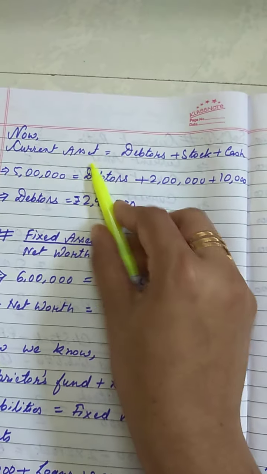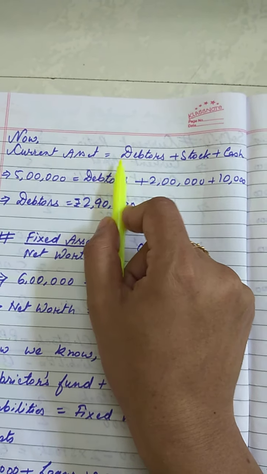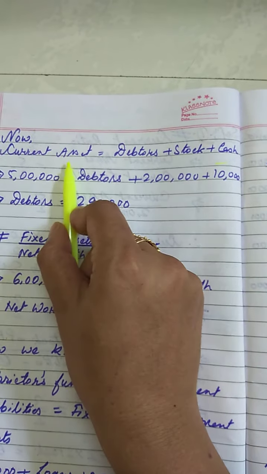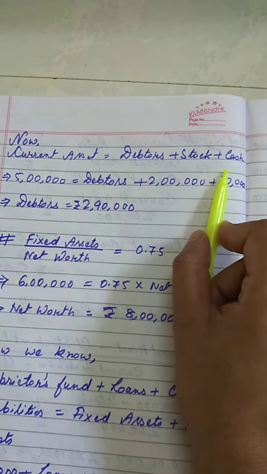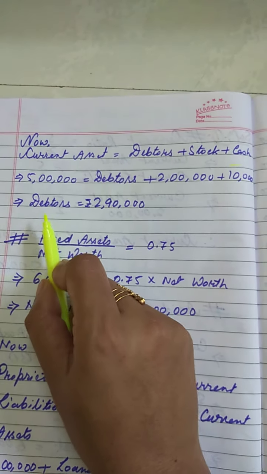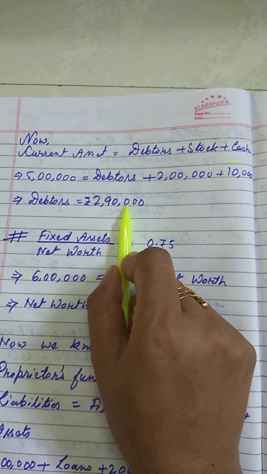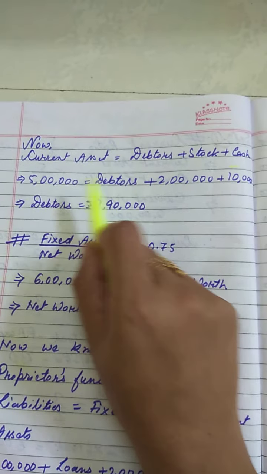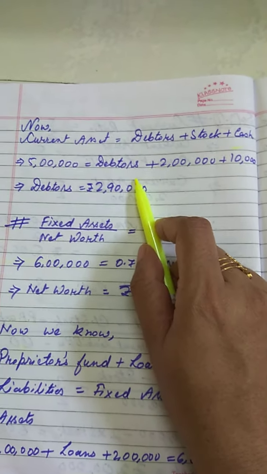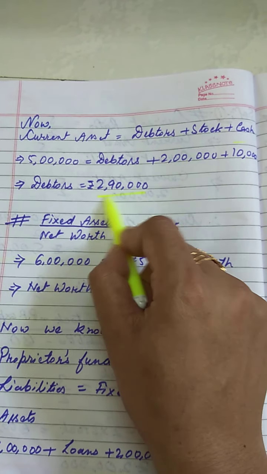So what we will write? We will write current asset, it includes debtors plus stock plus cash. Now stock, cash and current asset we know from our previous operation and from the amount given in your question, cash. So we will solve this, and simply we will derive debtors as 2,90,000. So this is a simple plus and minus. I am not elaborating it. You understand this. Next, this is done. So third finding is debtors.